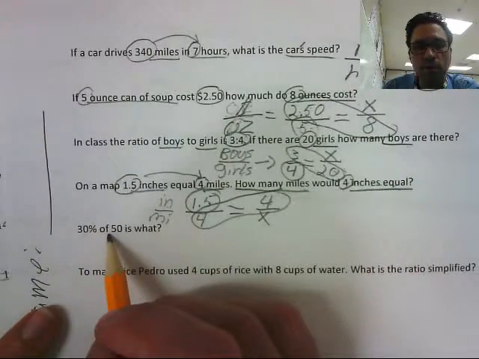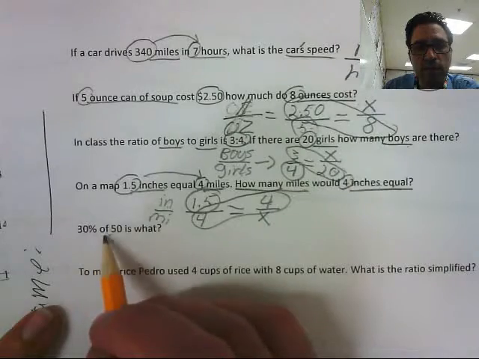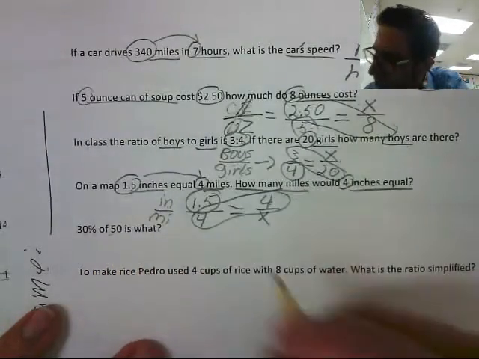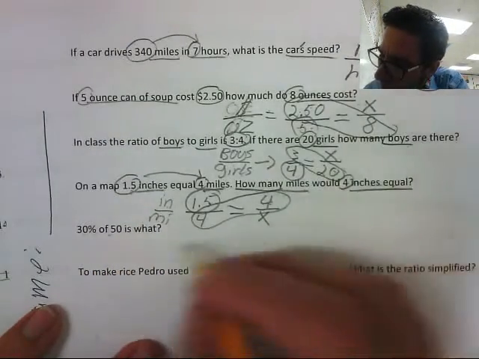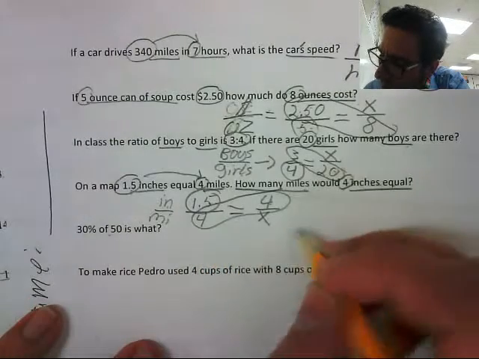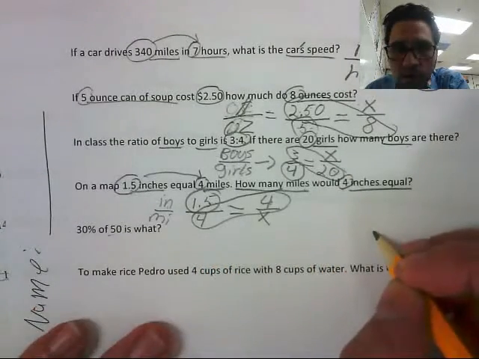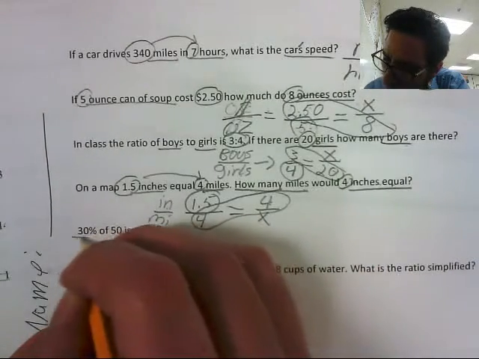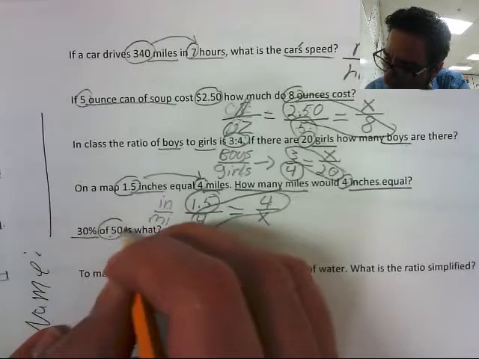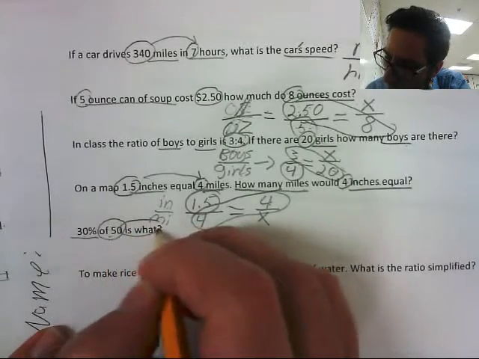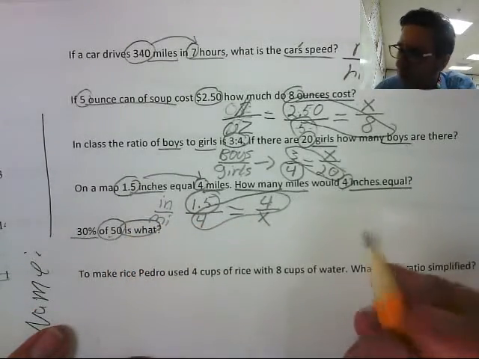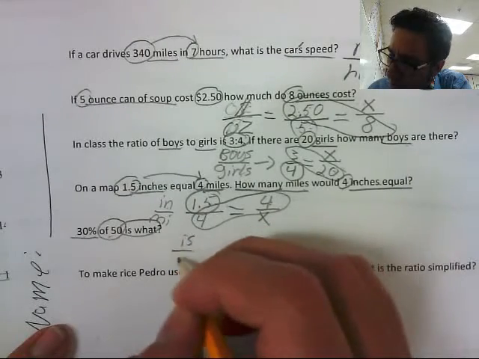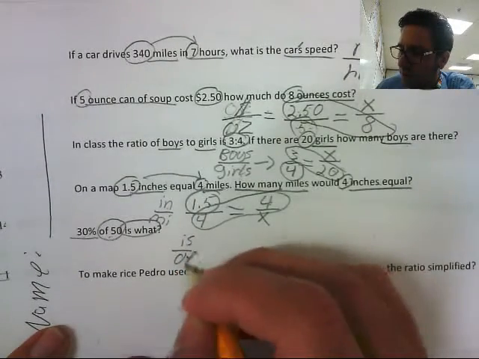30% of 50 is what? Well, for this problem, I'm going to write it over here. Underline 30% of 50 is what? I'm going to write is over of, because that's what we should do.